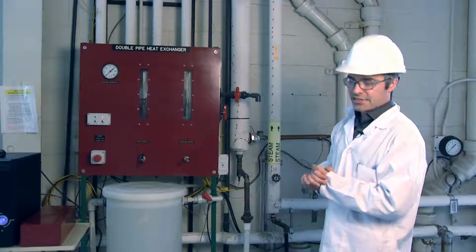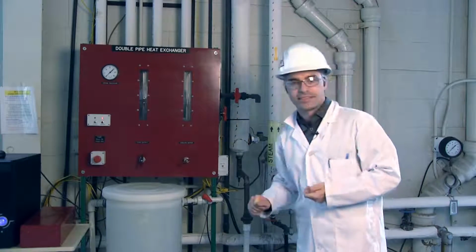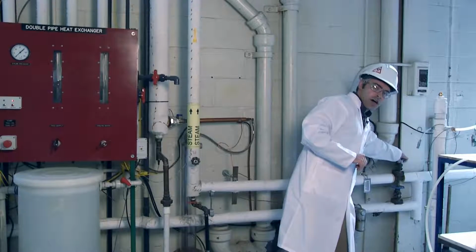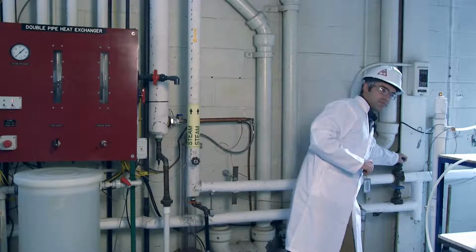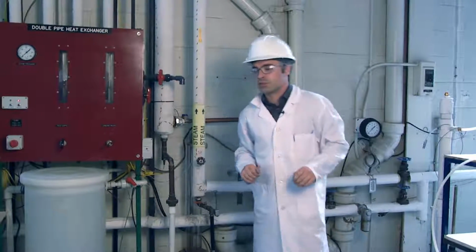In order to shut down the experiment at the end of the laboratory, the first thing that must be shut down is the steam. Once again, we're going to shut off the steam valve. And you will see the pressure drop as the steam is consumed within the system.